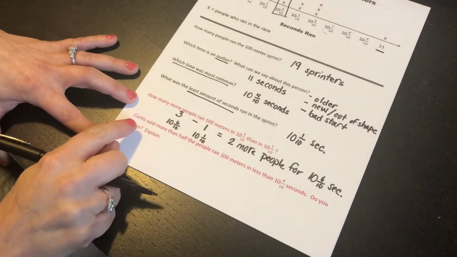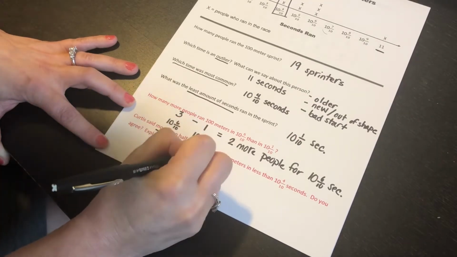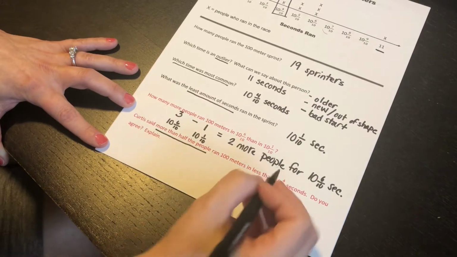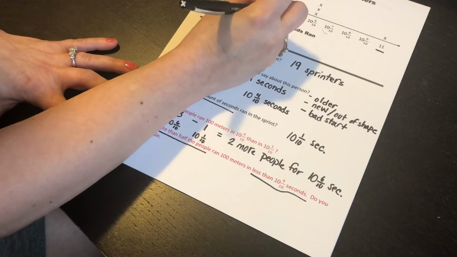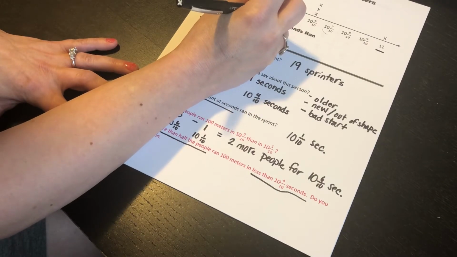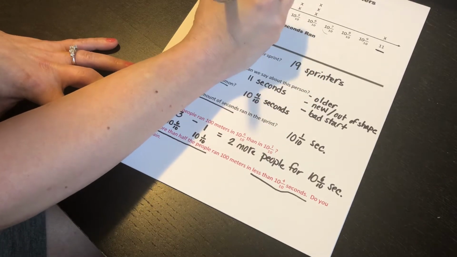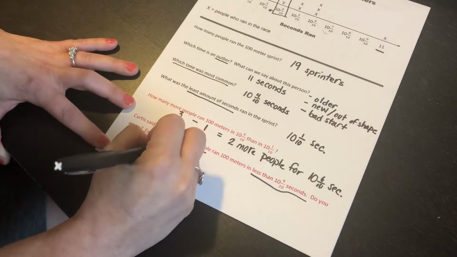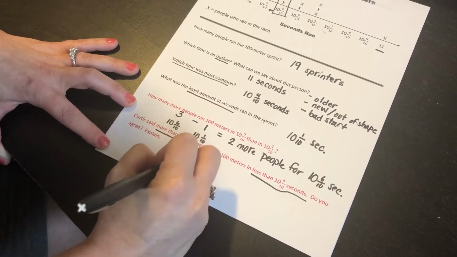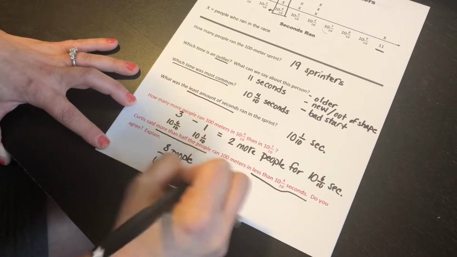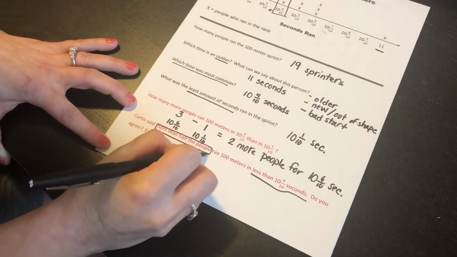All right. Now here's a bit more rigorous question. Curtis said more than half the people ran the 100 meters in less than 10 and 4/10 seconds. Well, here's 10 and 4/10 seconds. I'm looking for everyone who was less than that. 1, 2, 3, 4, 5, 6, 7, 8. 8 people were less than 10 and 4/10 seconds. Now he said more than half the people.